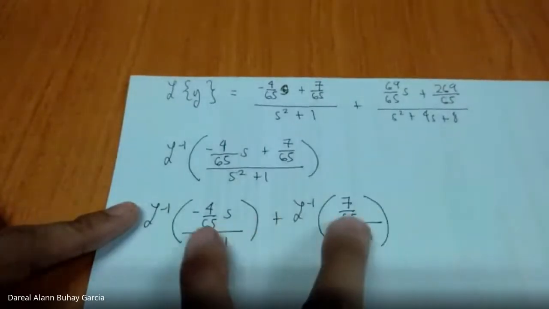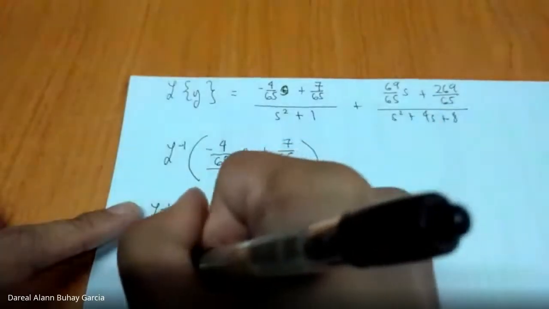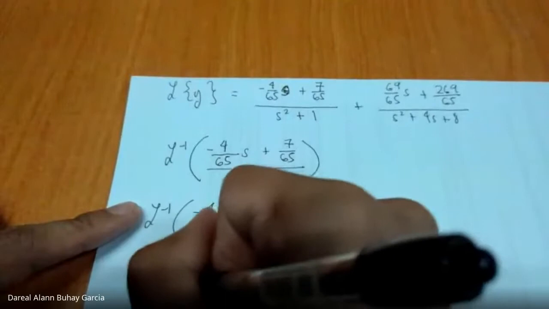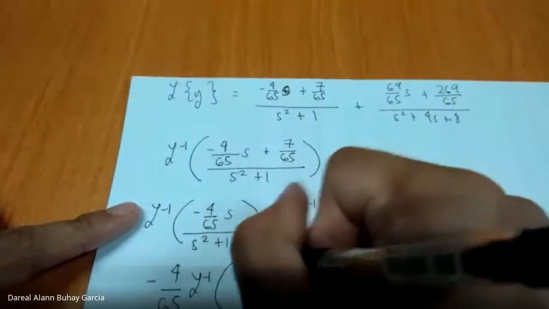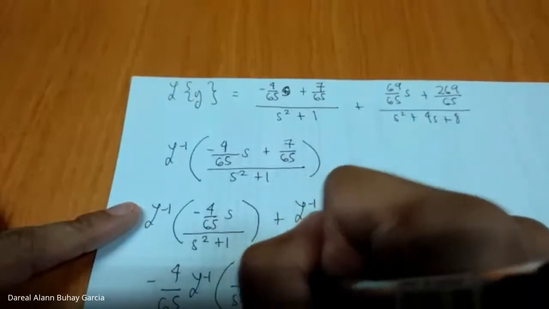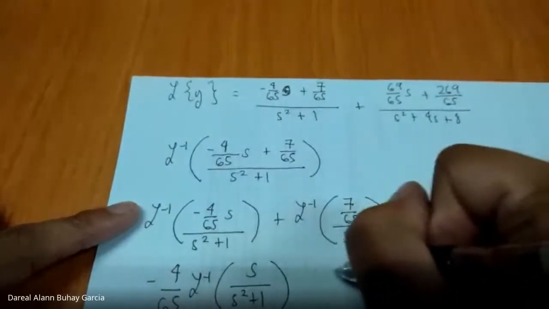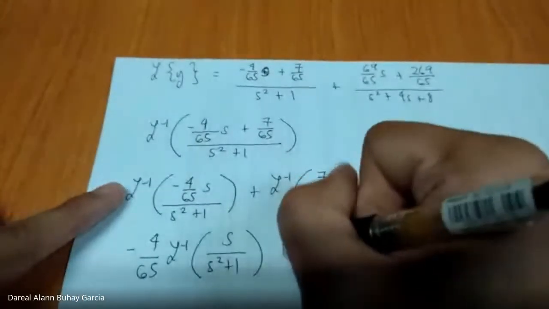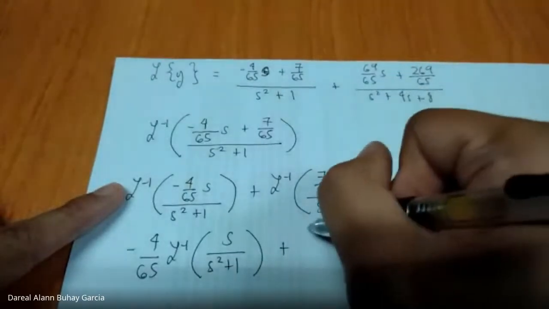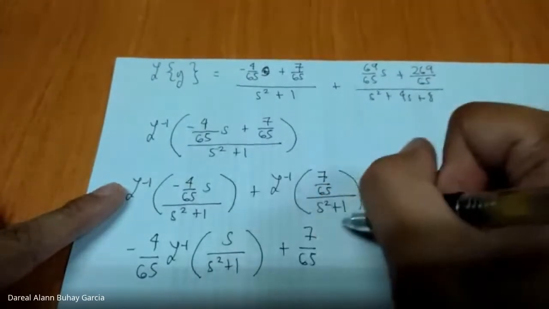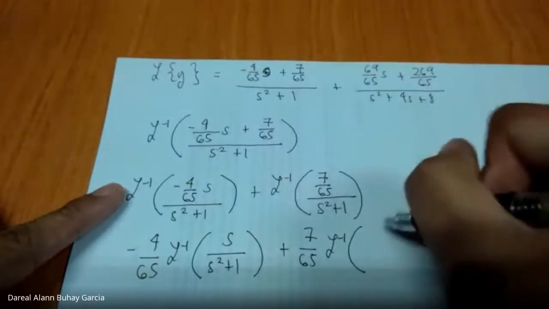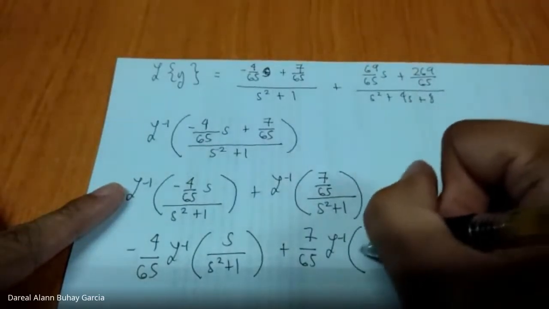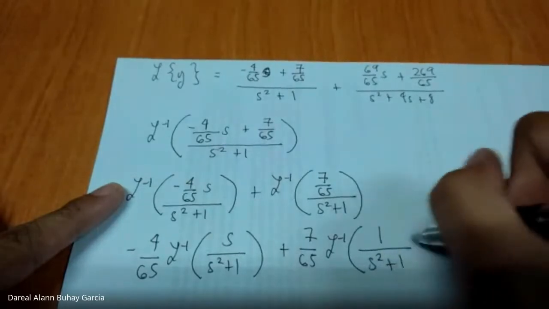Take out the constants: negative 4 over 65 inverse Laplace of s over s squared plus 1, plus 7 over 65 inverse Laplace of 1 over s squared plus 1.